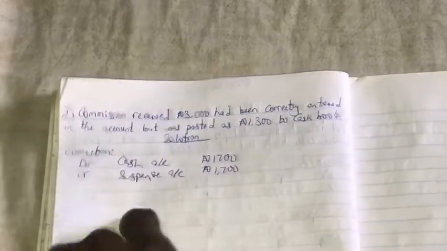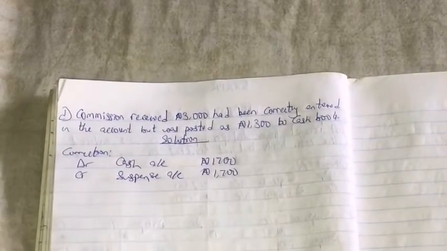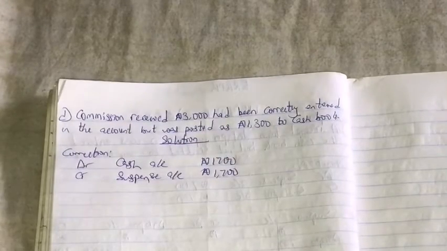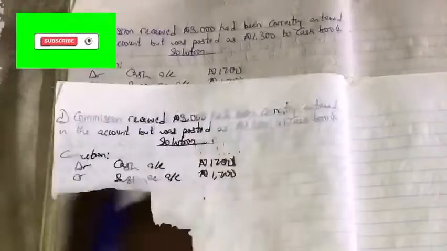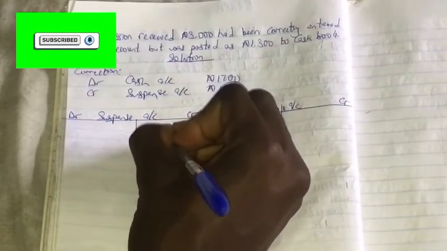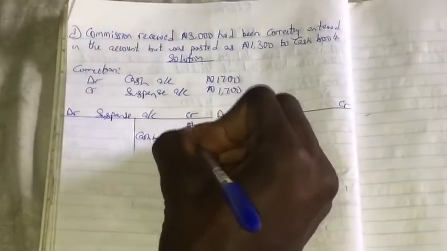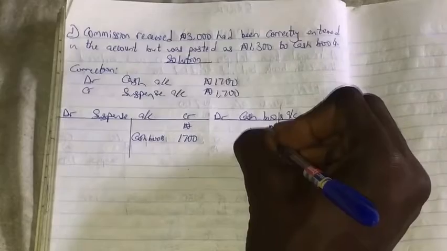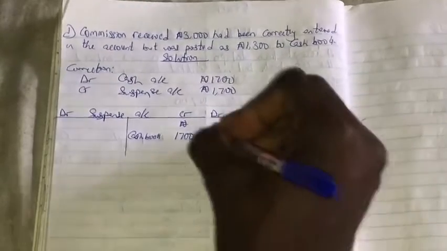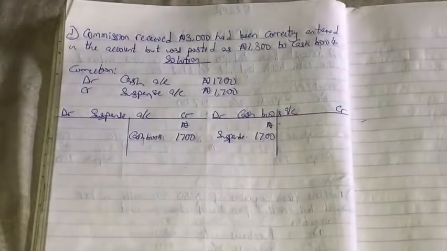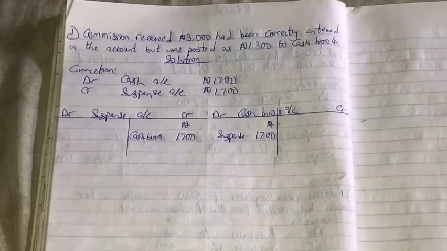The difference there, because the cash book was undercasted by 1,700, so it's supposed to be 3,000. You get my point? So now, we put it in our ledger. Our suspense, put cash book or cash account 1,700. Then our cash book, which is 1,700, put our suspense to balance it up. That's all. There's nothing more added to it.